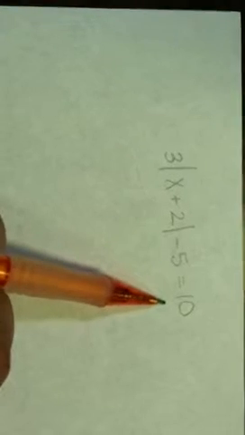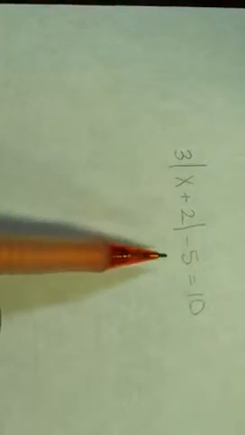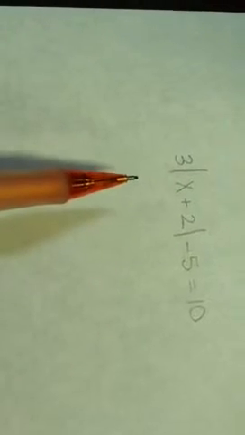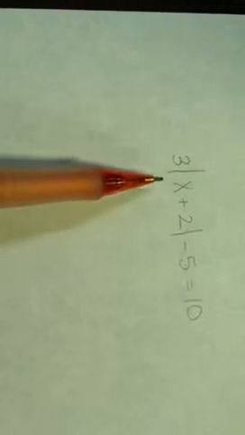Today in Algebra 1 we talked about solving absolute value equations. Now I looked over the homework and noticed that there's a couple steps we need to go over a little bit more. So that's what we're going to do now.